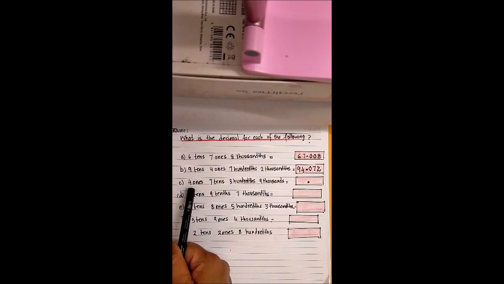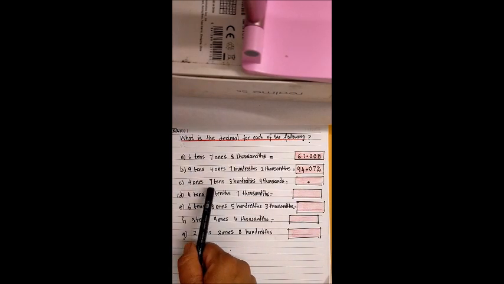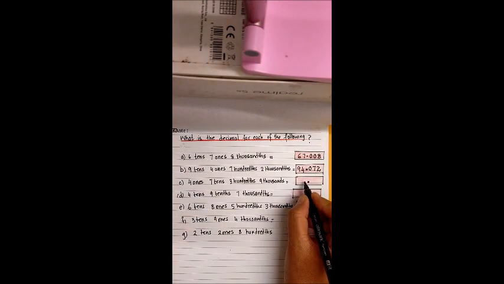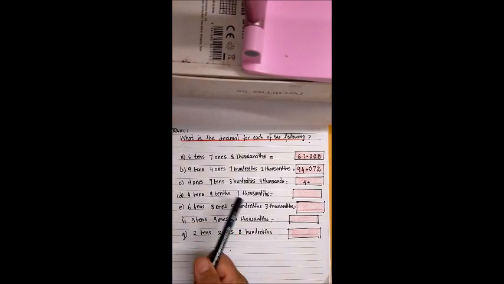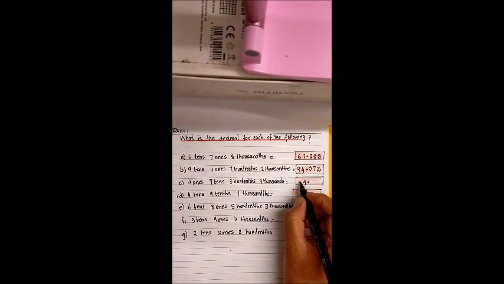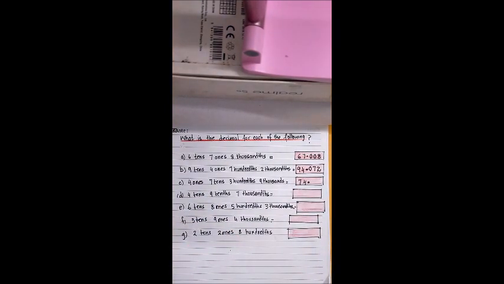All right, I see 4 ones here. This time I've written 4 ones here and tens here. So 4 is supposed to be the first number before the decimal point, and then we have 7 tens standing next to it. So this will become 74. 74 is your whole number. All right, do we see any tenths here?